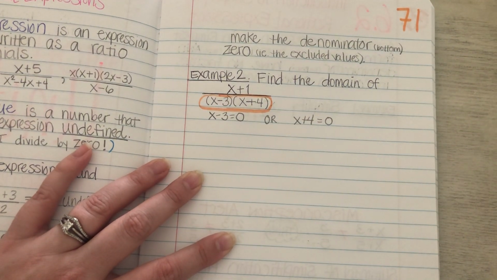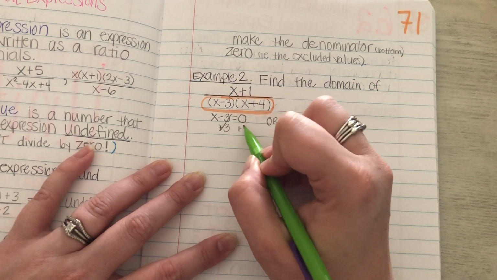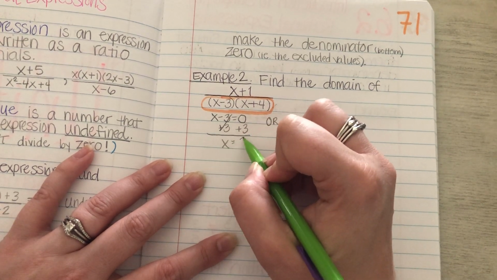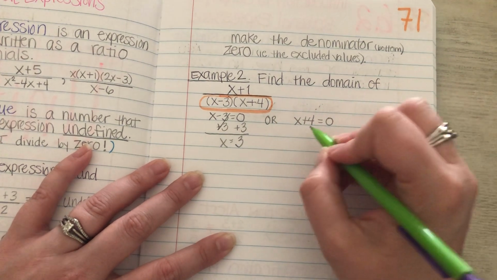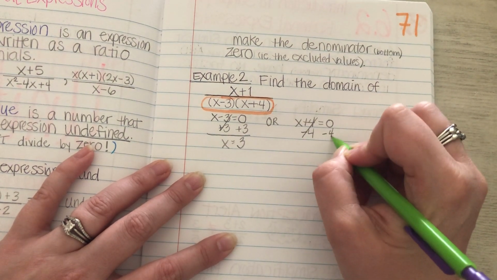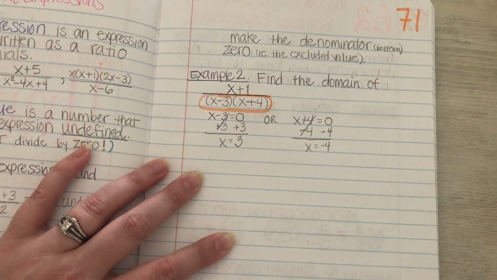And now I'm just going to go ahead and solve them both. I'm going to add 3 to cancel it out. What I do to one side, I must do to the other. So there's my first answer. 0 plus 3 is 3. And for this one, I'm going to subtract 4 to make this 0. What I do to one side, I do to the other. And there's my other answer.